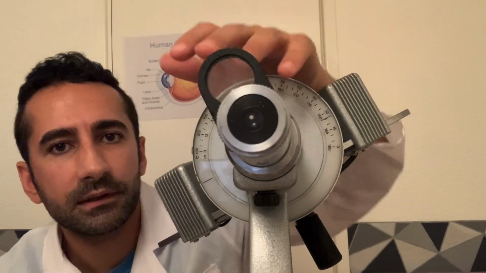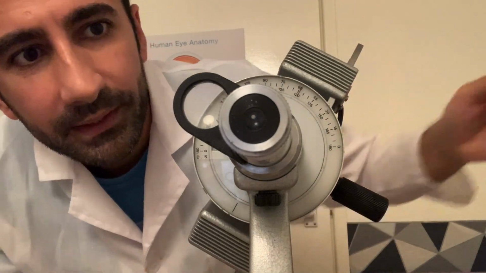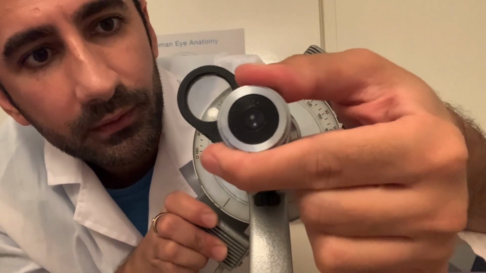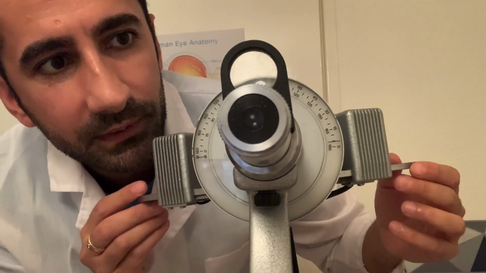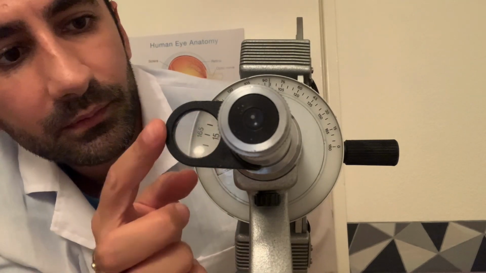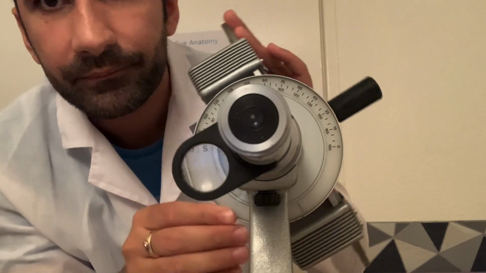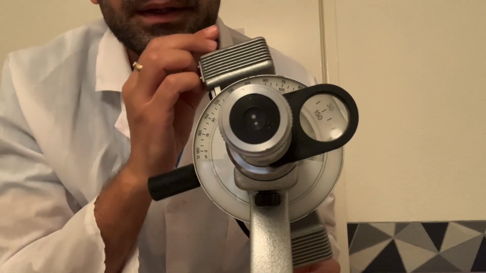So, how does the wonderful keratometer work? Well, as you can see, first of all we have a focusing wheel there to obtain the optimal focus of the images when looking through the viewing portal. And we have a magnification window here for viewing the scale. As you can see, looking through, we have a magnified view of the scale.